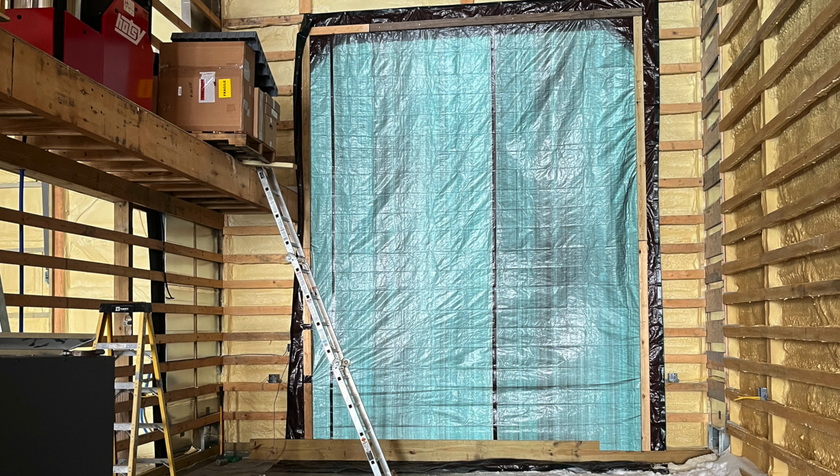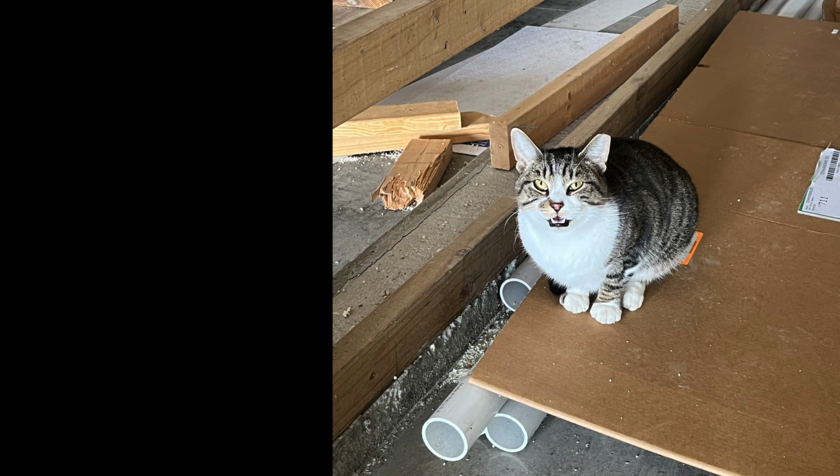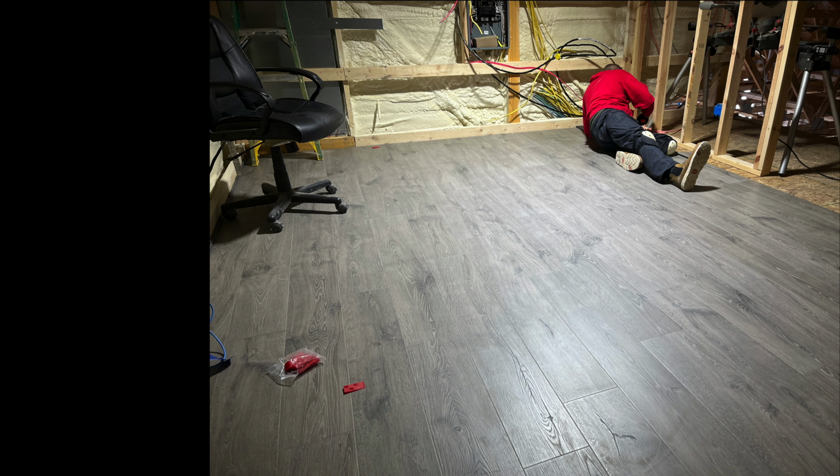Here's one of our temporary door coverings. We're trying to make it a little warmer in here. And here's a sneak peek at our new floor, in the mechanical room at least.